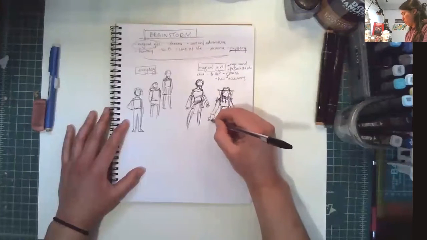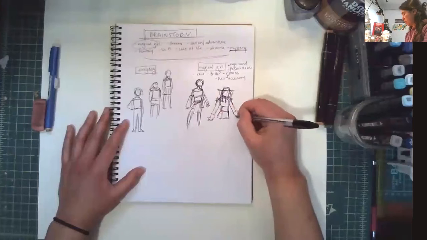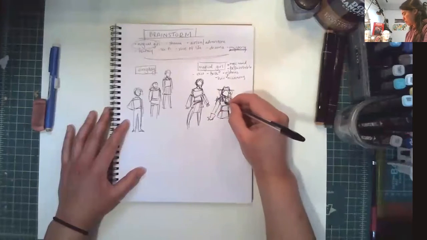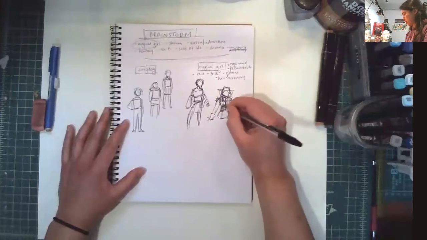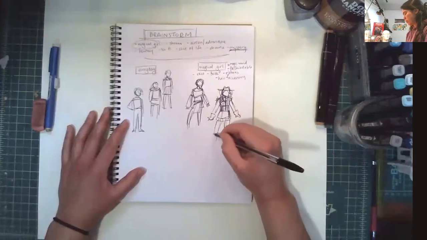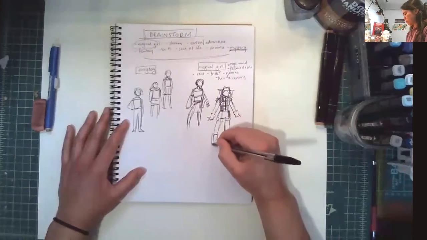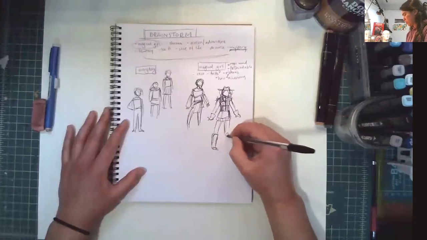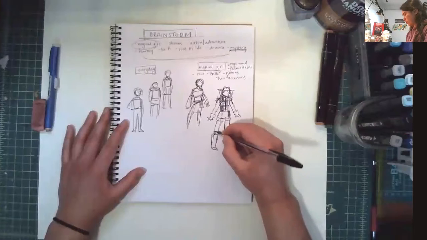I'm gonna give her big work gloves. So she's gonna have these like leather work gloves. So flannel shirt tucked into jean skirt. So she's also going to be wearing like cowboy boots, sure. So why wouldn't she? And maybe like socks above that.